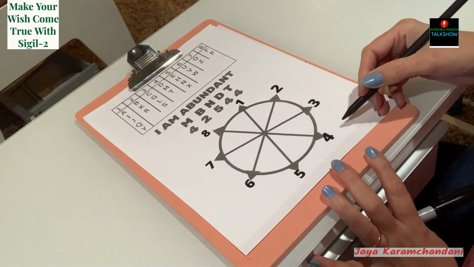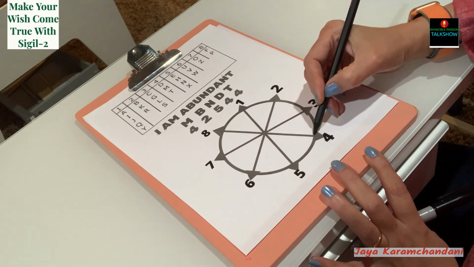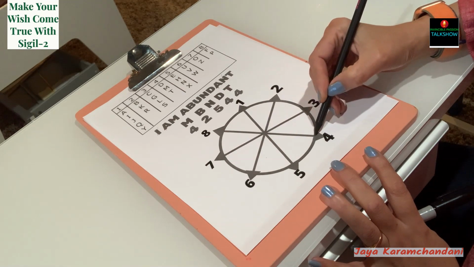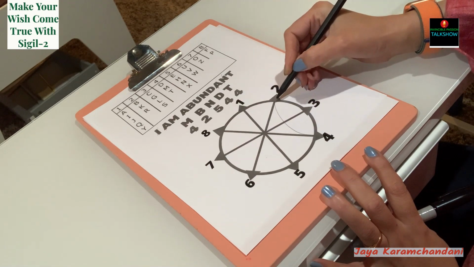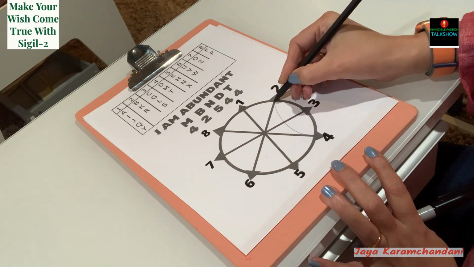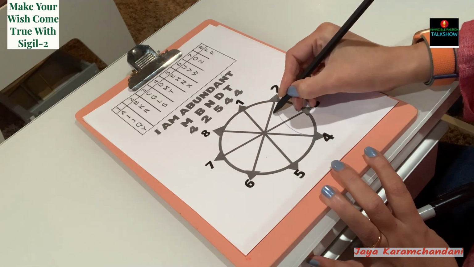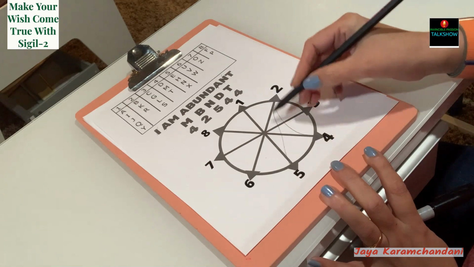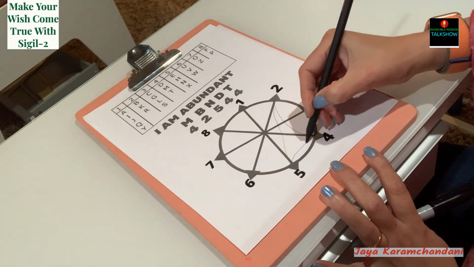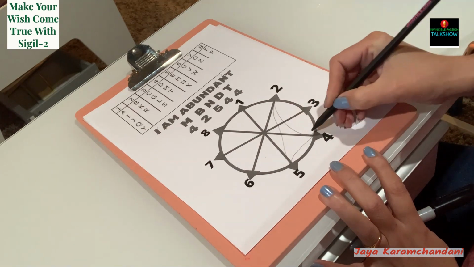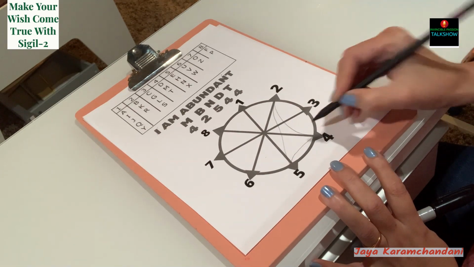So if I were to start the line from 4 to 2, next from 2 to 5. You can get creative. 2 to 5. Then it's 5 to 4. And it's again 4.